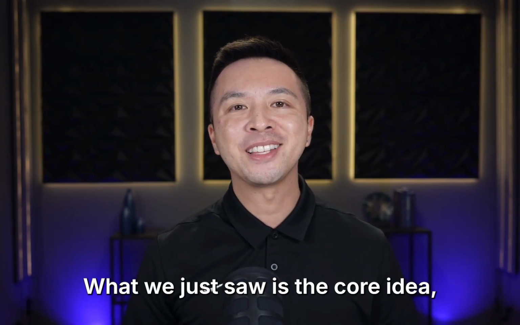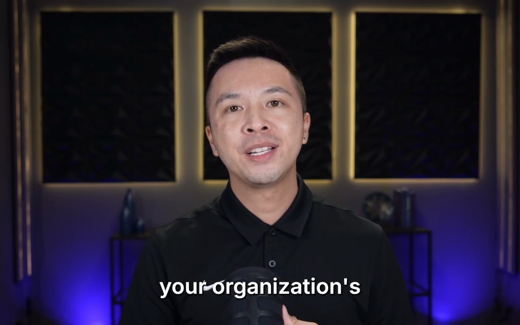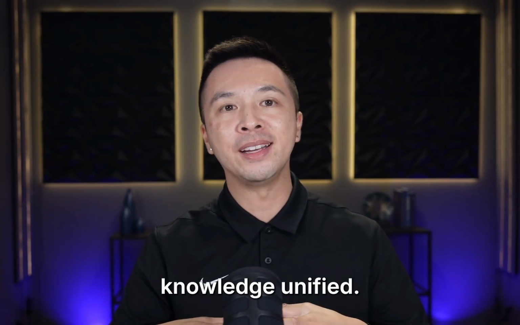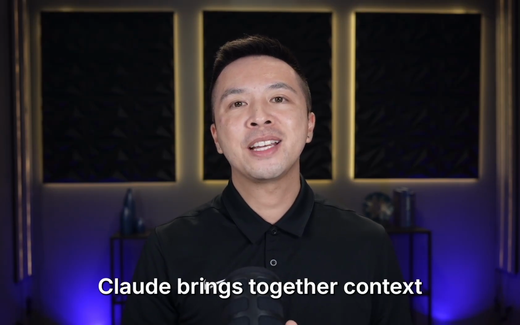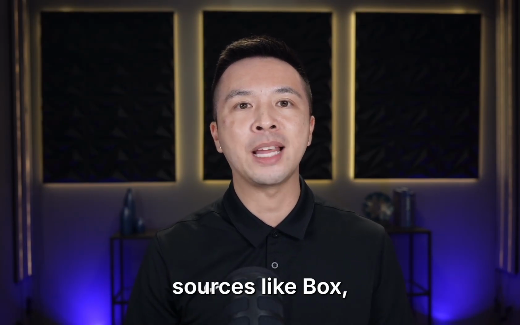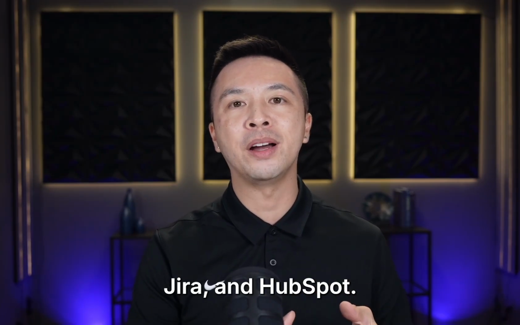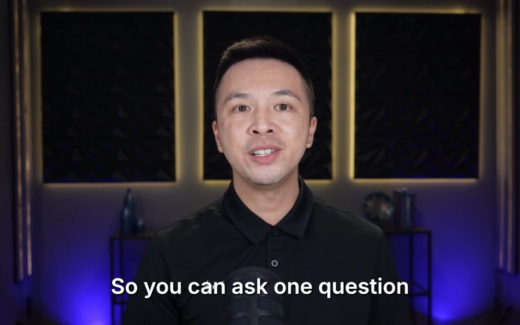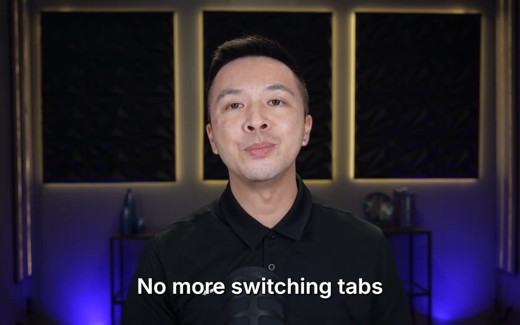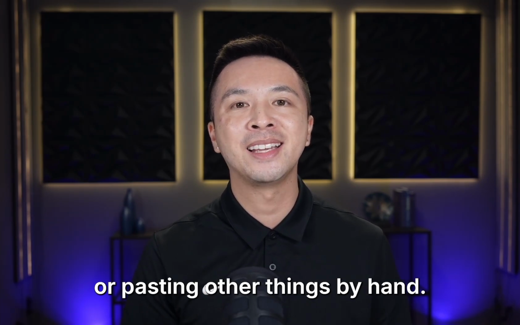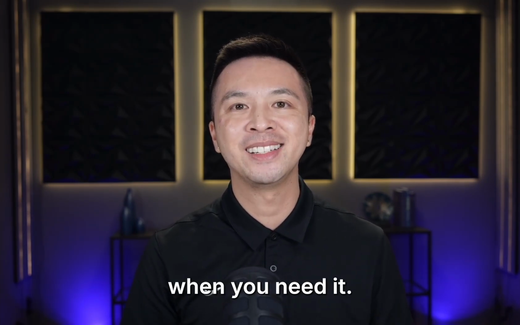What we just saw is the core idea. Your organization's knowledge unified. So rather than bouncing between tools, Claude brings together context from your connected sources like Box, Jira, and HubSpot, so you can ask one question and get a clear, comprehensive answer. No more switching tabs or piecing together things by hand. It's all right there when you need it.